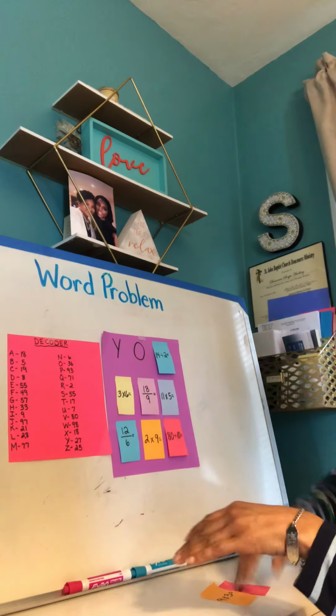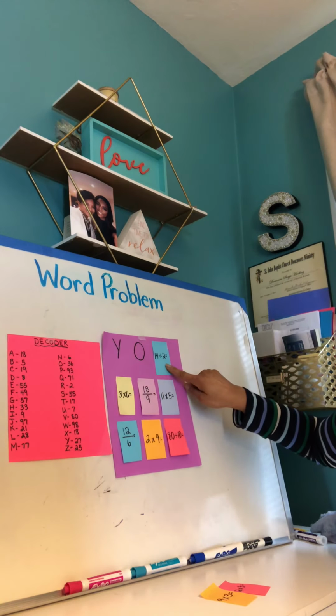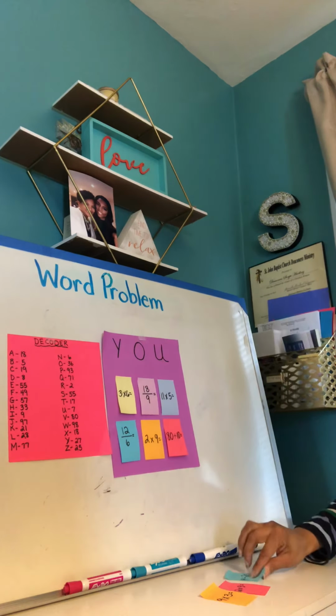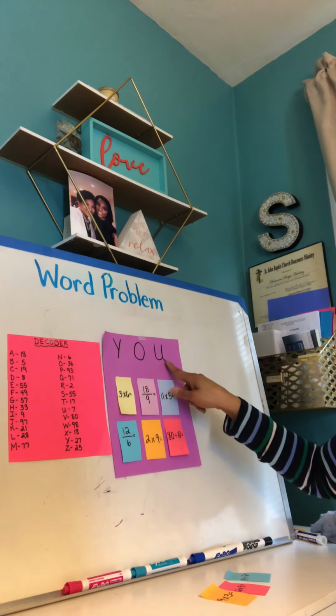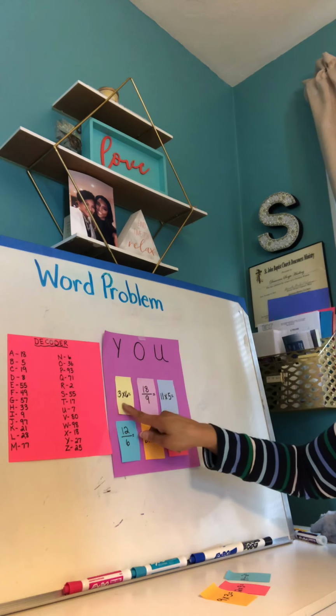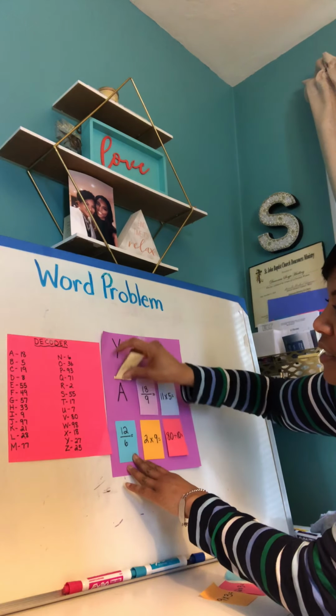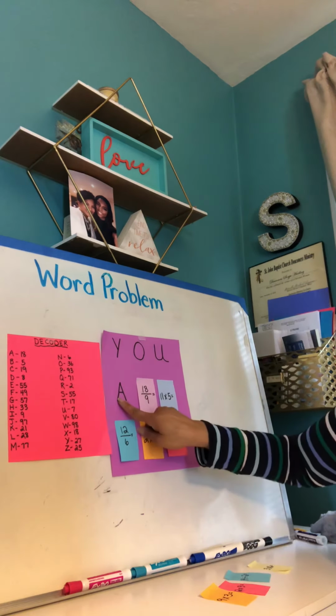O. 14 divided by 2, the quotient is 7, and that's the letter U. So far we have the word YOU. Moving on to the next row, 3 times 6 is 18. That goes with the letter A.